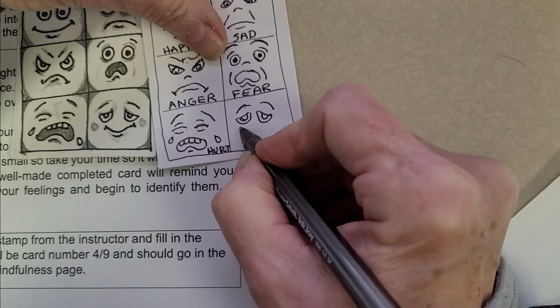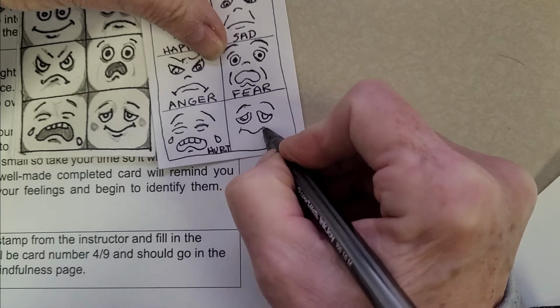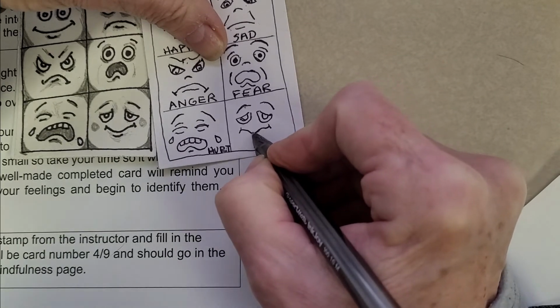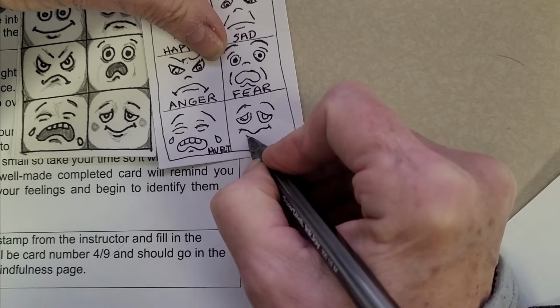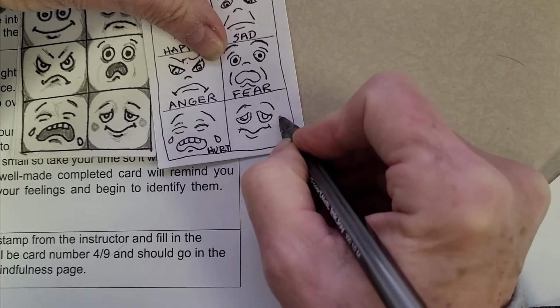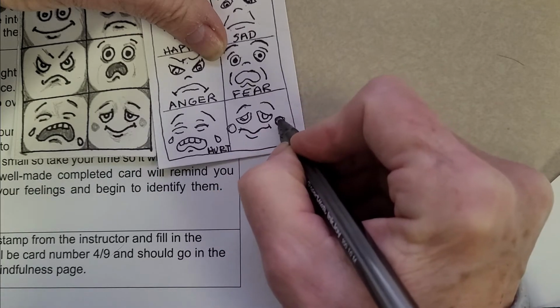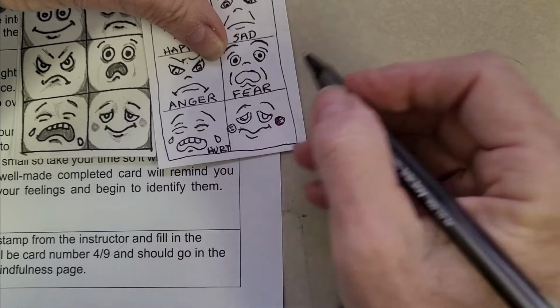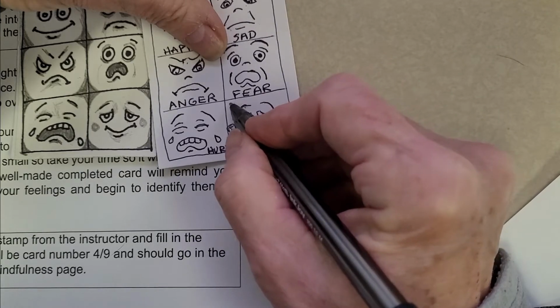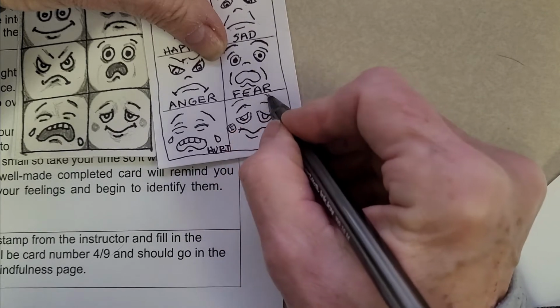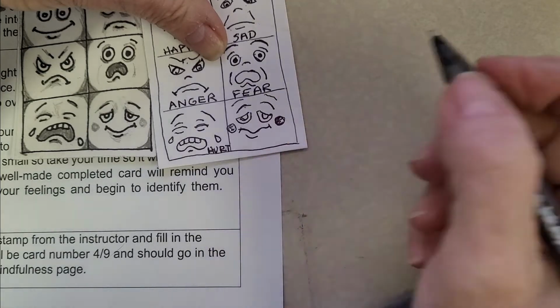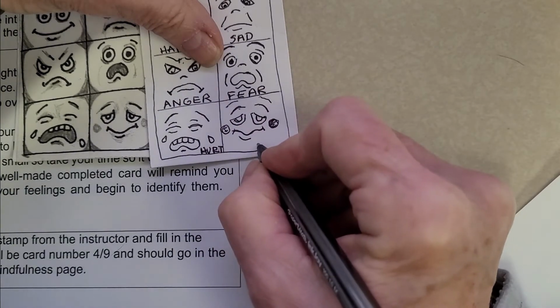So the mouth is going to be kind of crazy because we're just kind of in awe. And we'll have rosy cheeks. Maybe we're blushing. And we'll go ahead and give the eyebrows up here. Okay. And we'll write love.